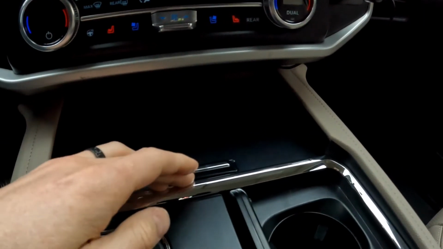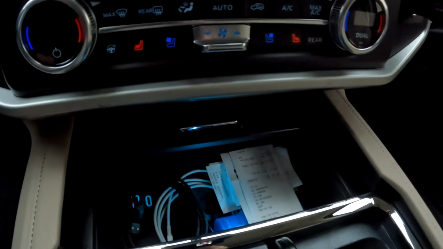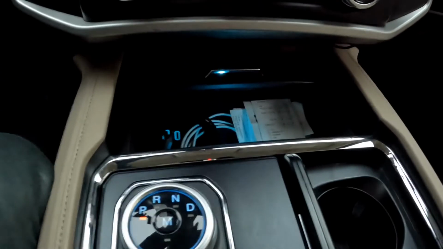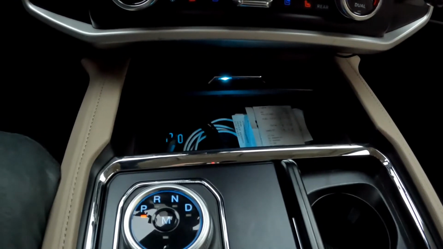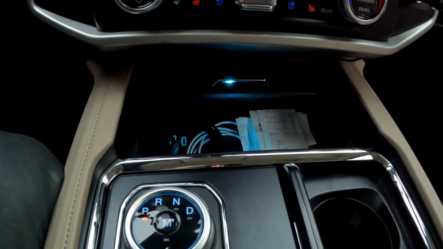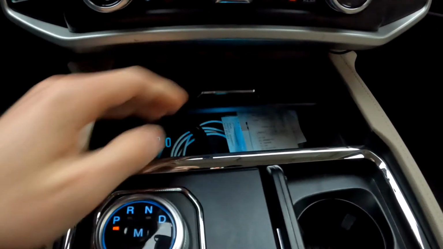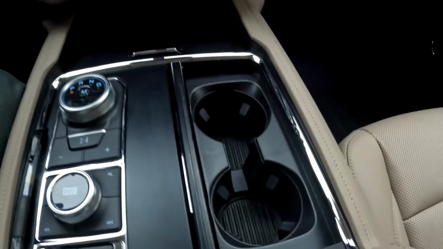As for here in the center console, there is some lighting in this cubby compartment here, but it is not tied to the ambient lighting. I'm turning that on and off now, and you can see the light is staying on. So there isn't any lighting in the cup holders.